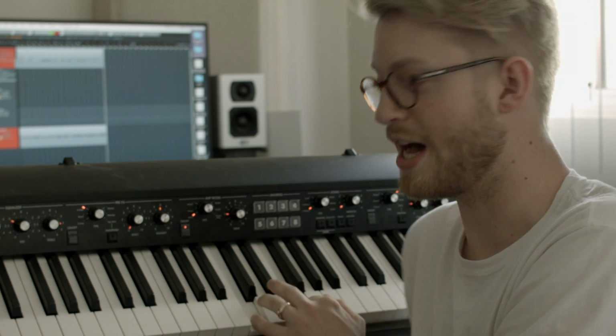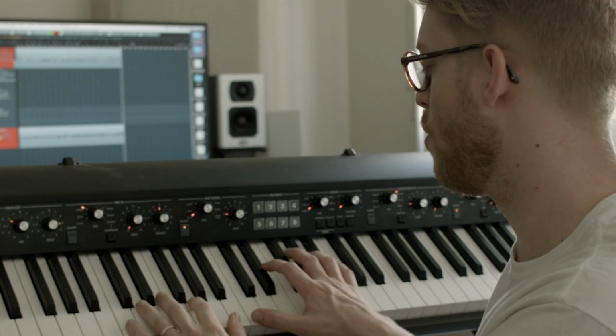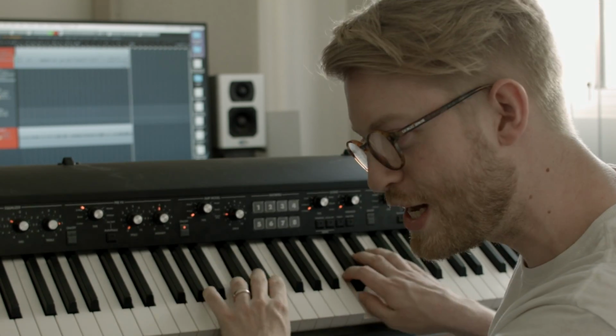Interval of a fourth sounds like here comes the bride, da-da-da-da, 1, 2, 3, 4, or the Star Wars theme, depending on if you like weddings or Star Wars more. And C to G is an interval of a fifth, 1, 2, 3, 4, 5. That one I think of this old song, Space Odyssey.